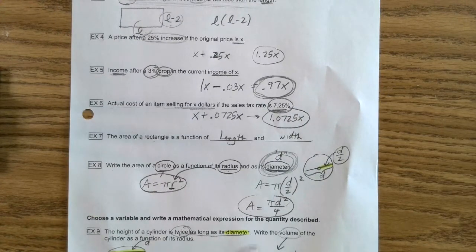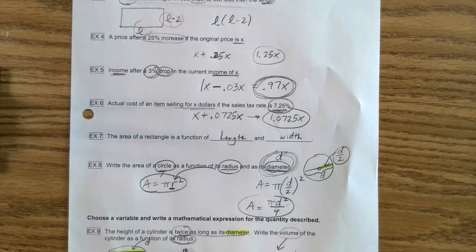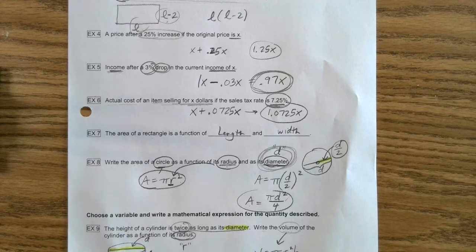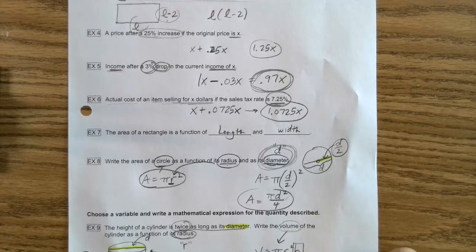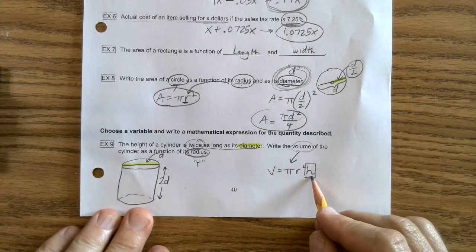So this is saying, write it as the formula, write the volume formula only using r. That's what this is really saying. So the only thing I need to change is this h. What does the h stand for? Height.